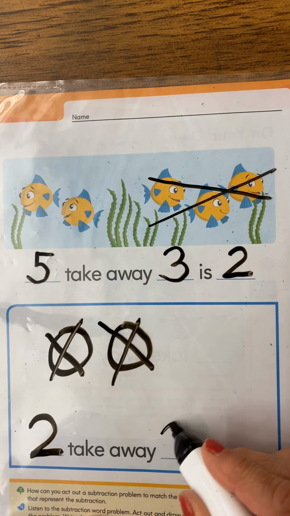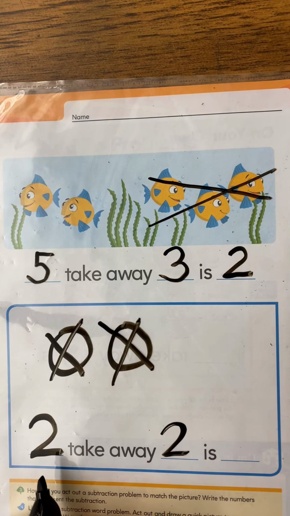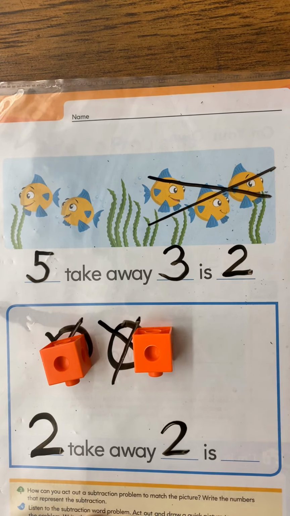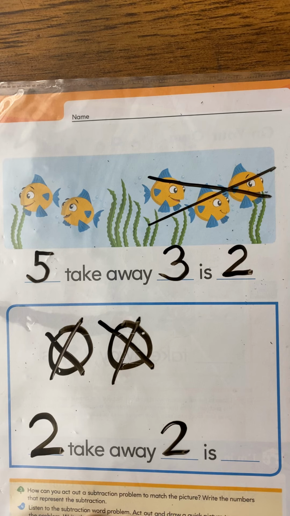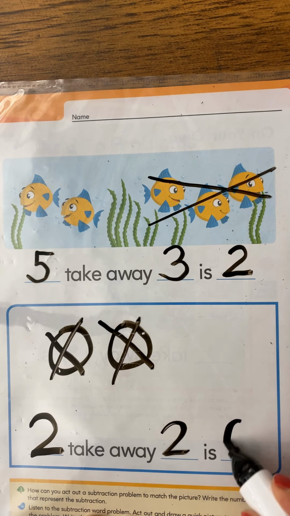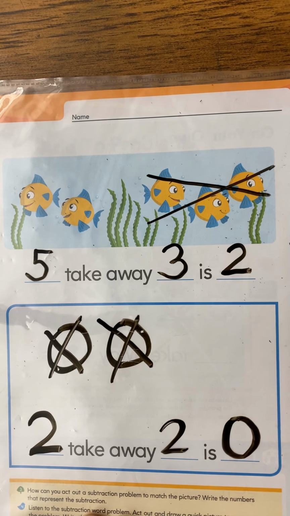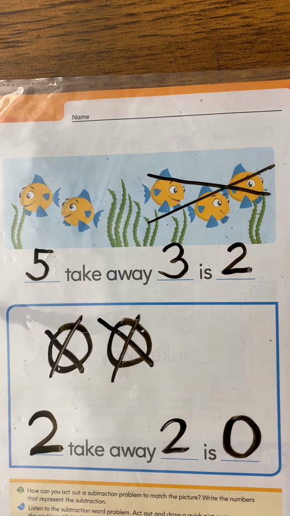He gave 2 of them away. So 2 of them, and you take 2 away. Let me try this with blocks. I have 2 of them, and then I take 2 of them away. How many are left? I can't trick you. 0. Very good. Awesome job. You guys are really thinking now.